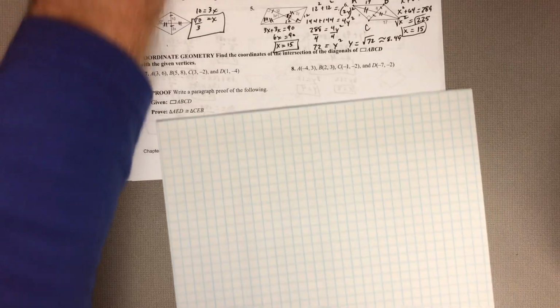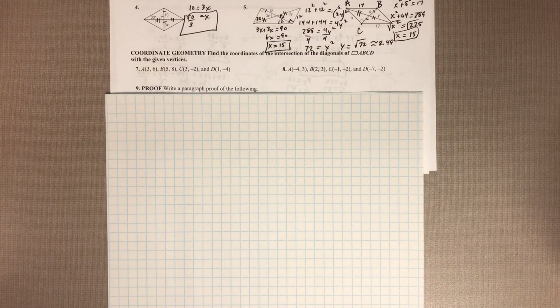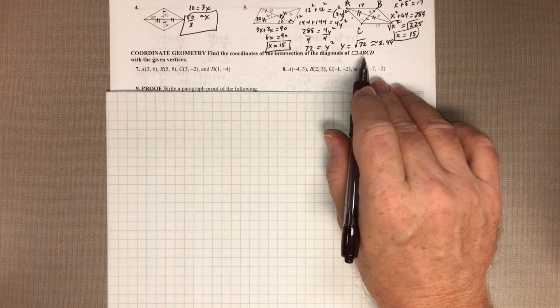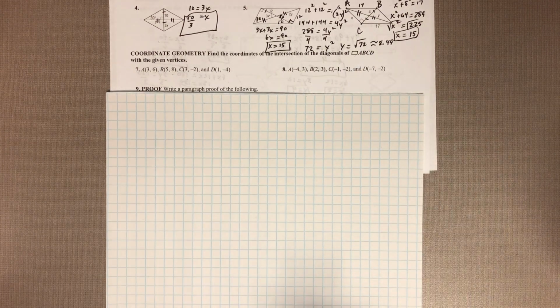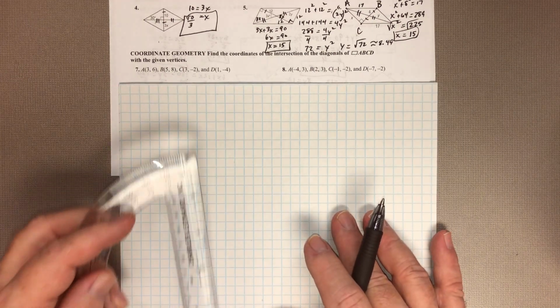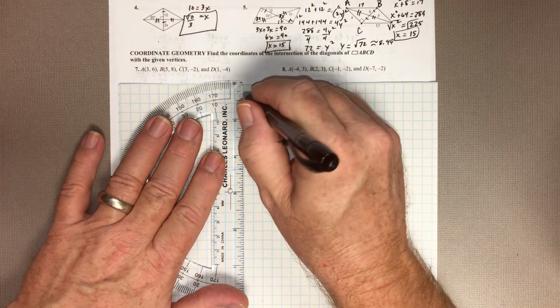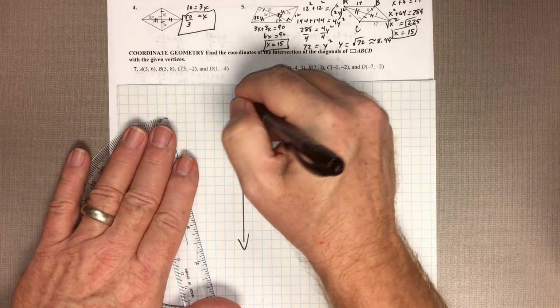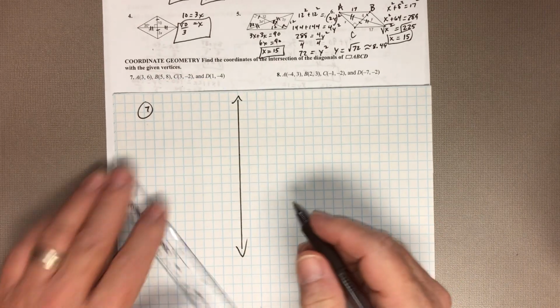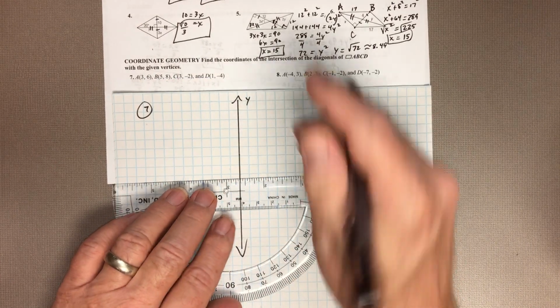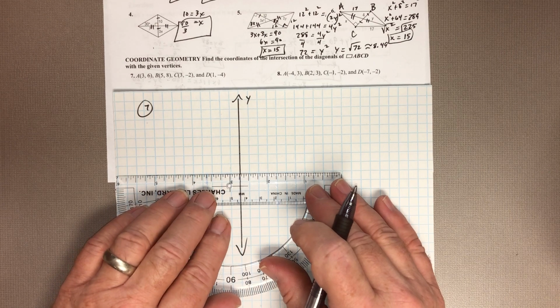Number 7 says, find the coordinates of the intersection of the diagonals of parallelogram ABCD, with the given vertices. That's the symbol we use for parallelogram. I'm going to do number 7 on graph paper. I'll tell you right now it's not necessary. You'll see why in just a minute. But we will do it on graph paper for number 7. Maybe for number 8 we'll skip that. So there's my y-axis, and here's my x-axis.